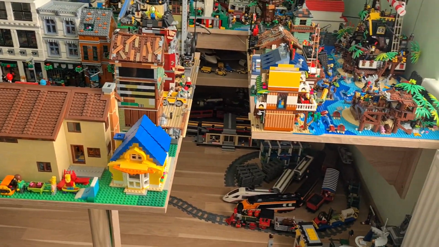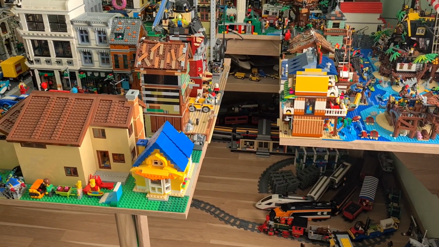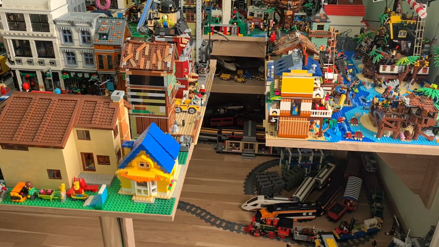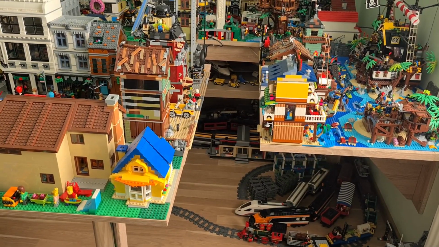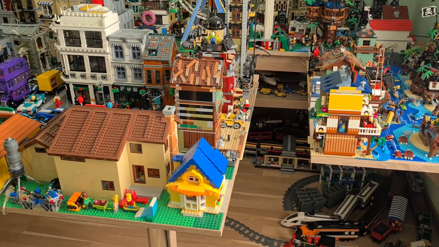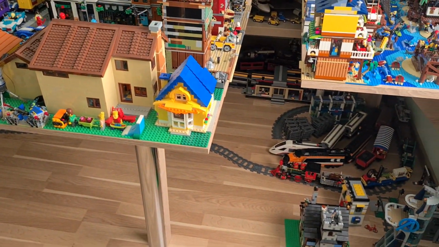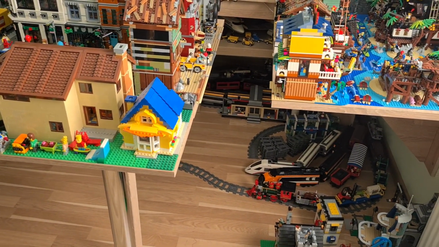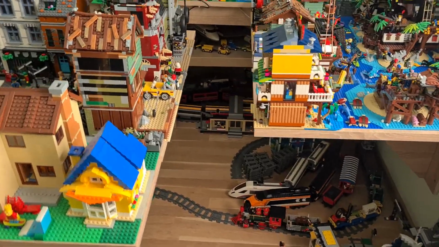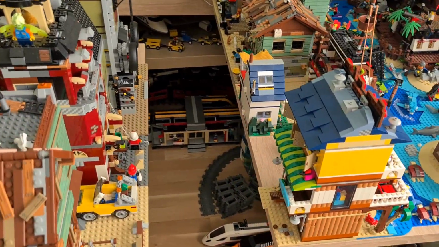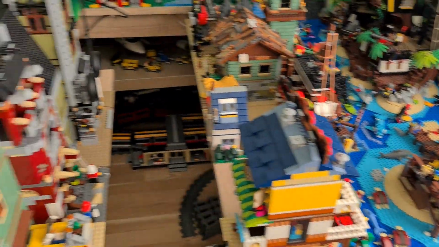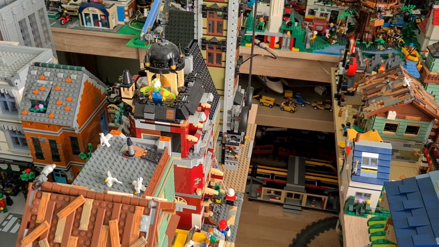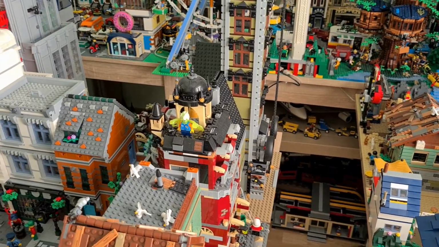I'm leaning to extend my city by 35 centimeters here in width. So the room will be smaller again, and I would like to get rid of this place which separates the beach and sea area and the city itself. So what I'm planning to do.